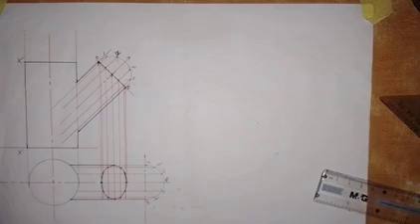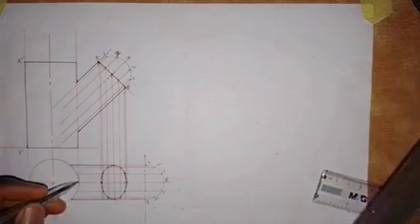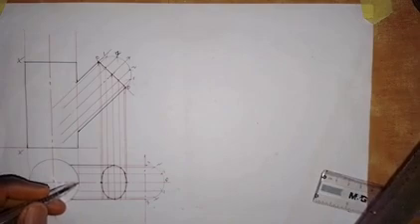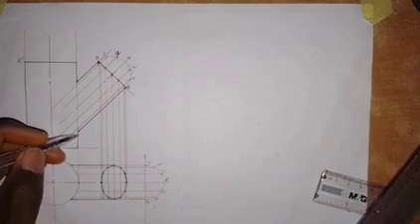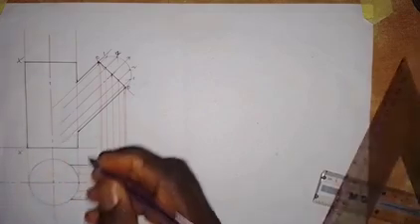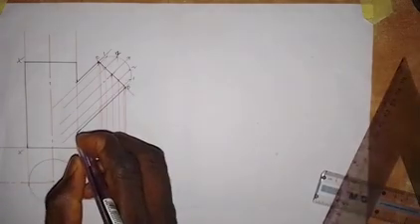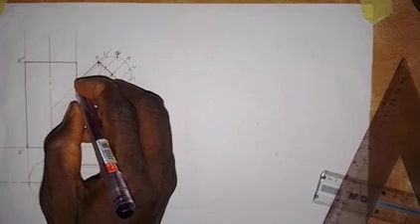Now we are going to draw the curve of intersection or interpenetration of the two solids. And how do we do that? So we take our set square. So line 0, it goes up like this, and it intersects line 0 here at this point, and also at this point here.